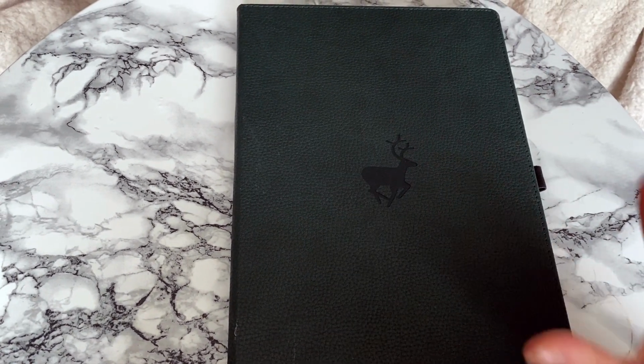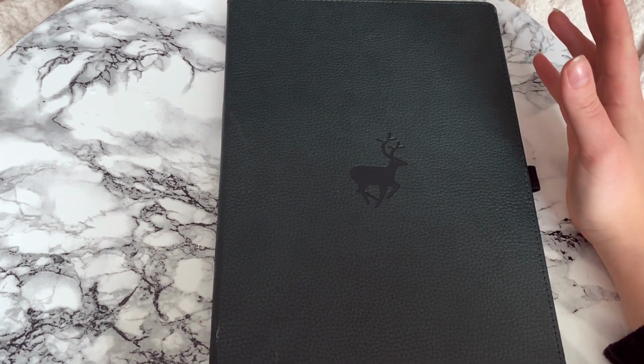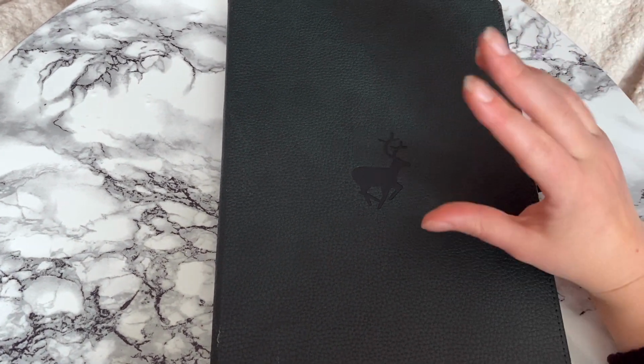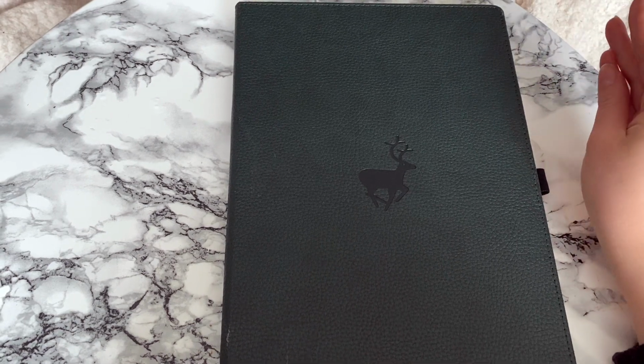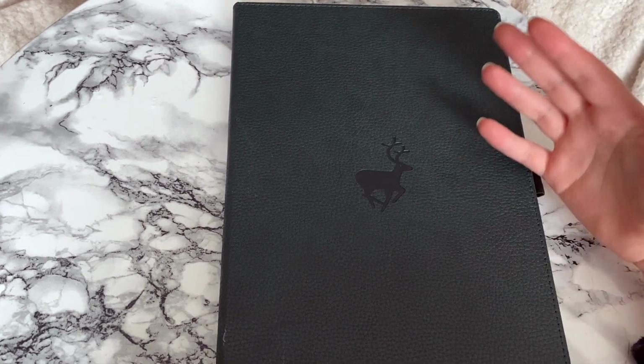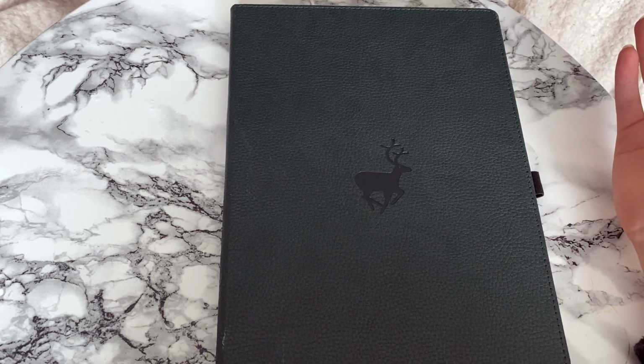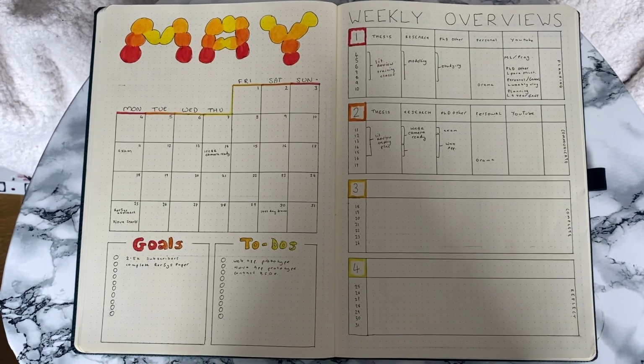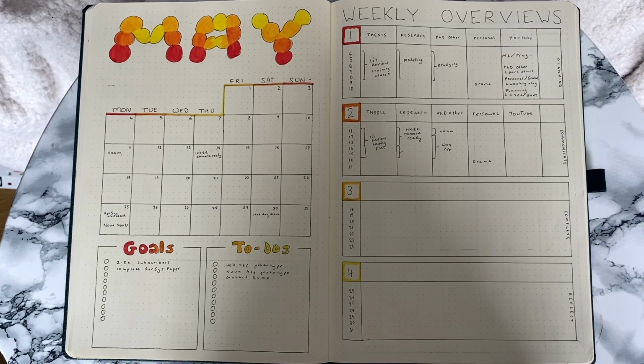So basically I've shown you what my spreads look like very briefly, but I'm going to show you now how I've filled them in and how I'm going to be using them, as well as the kind of content that will be coming up on this channel so that you guys have an insight into what is coming up soon. So this is my monthly overview for May 2020.